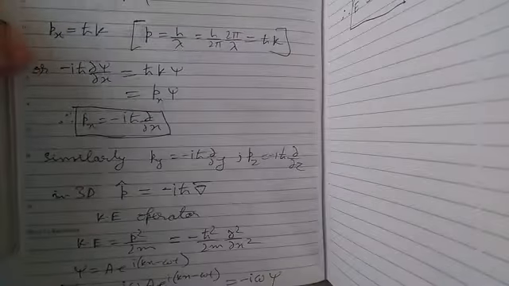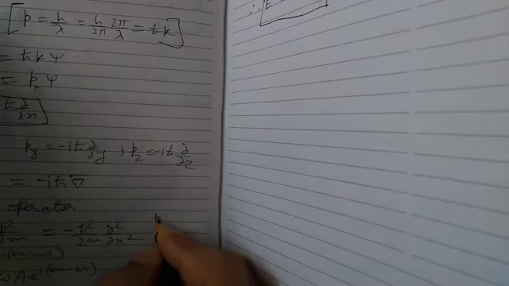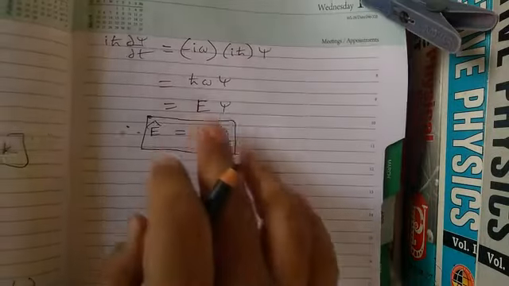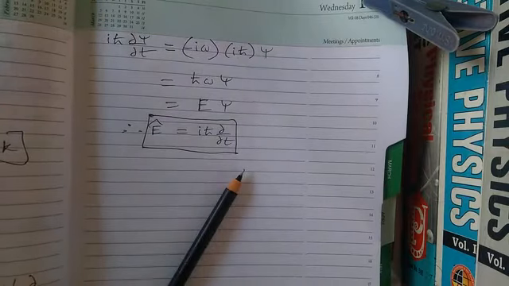This will be the total energy operator, and the kinetic energy operator is this: minus h cut square by 2m into del 2 by del x 2, or minus h cut square by 2m into del square. This will be the kinetic energy operator, and the total energy operator is E cap equal to i h cut del by del t.